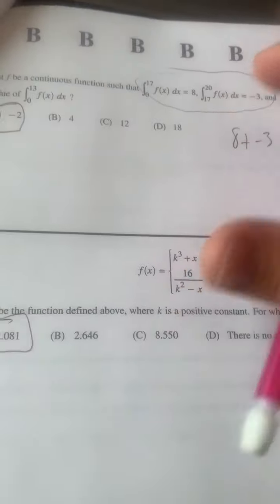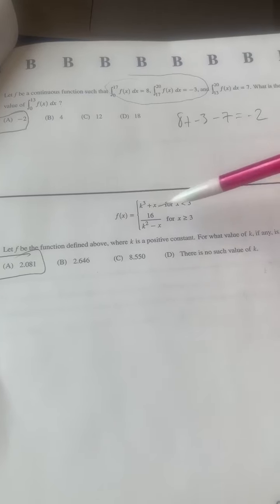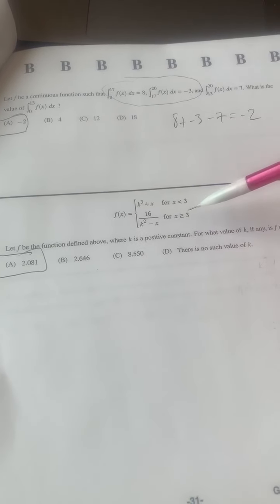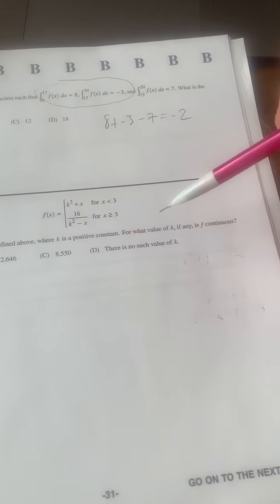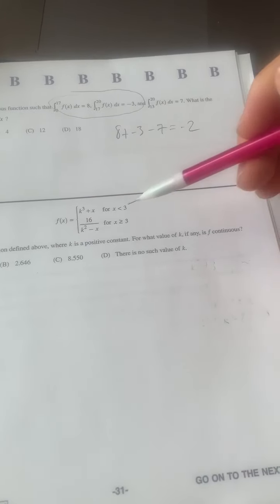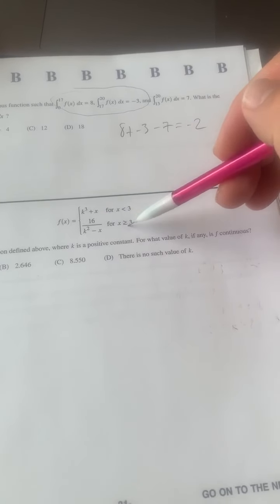Okay, back for the rest of the calculator portion. It says, here's a function: k cubed plus x here, and 16 over k squared minus x here, functions defined above where k is a constant. For what value of k, if any, is f continuous? So f is going to be continuous if, when I plug a 3 into here and a 3 into here, I get out the same y value. So I'm going to go ahead and do that.